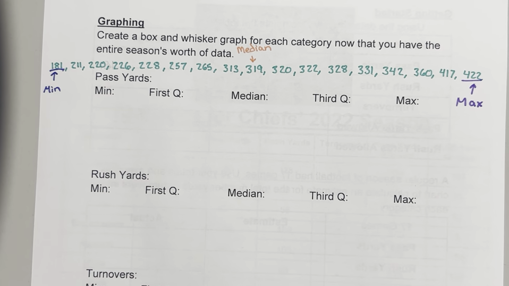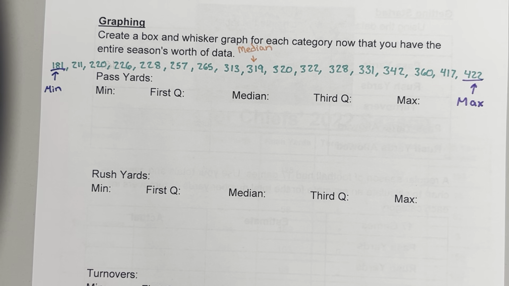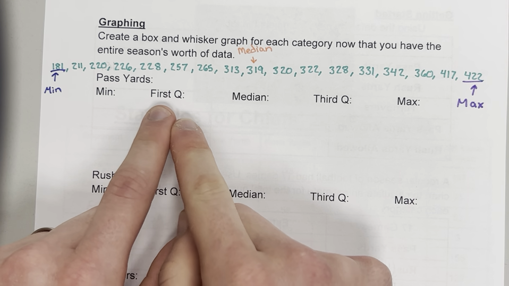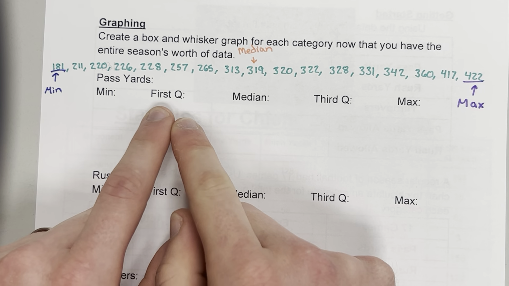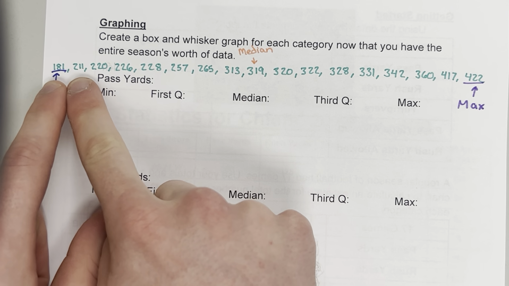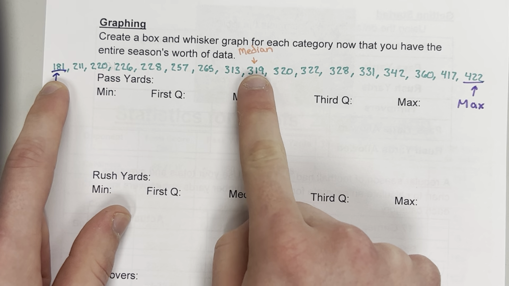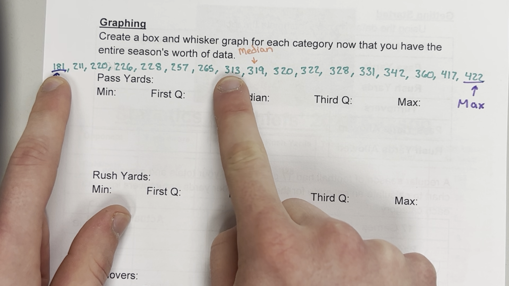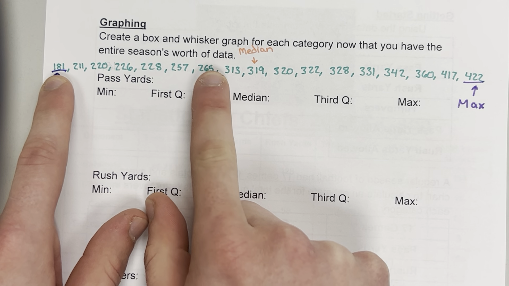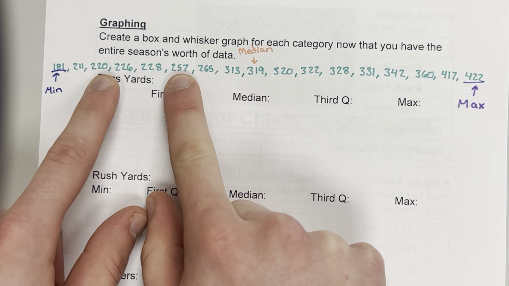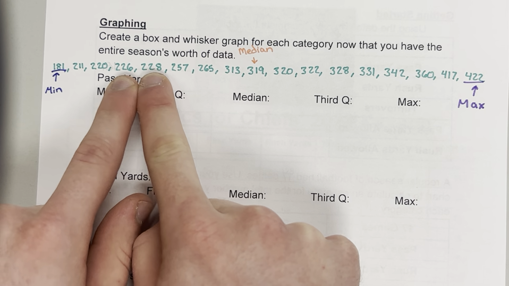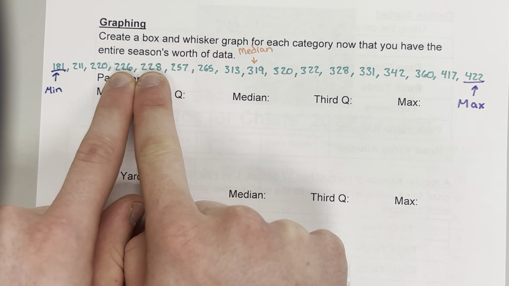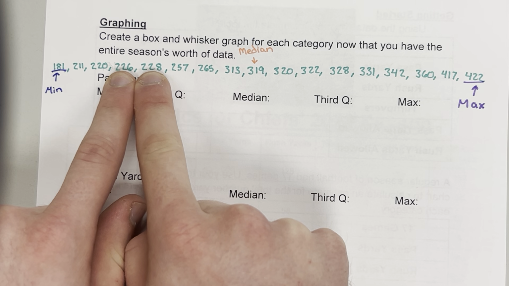Now our first quartile and third quartile numbers are the most challenging to get, and they're not even that hard. The first quartile is like the median, so the middle of your smaller numbers. So everything below our median, you do not count the median on this. So from 181 to 313, we're gonna find the exact middle of this data. Now it happens to land right on 2 numbers, 226 and 228.